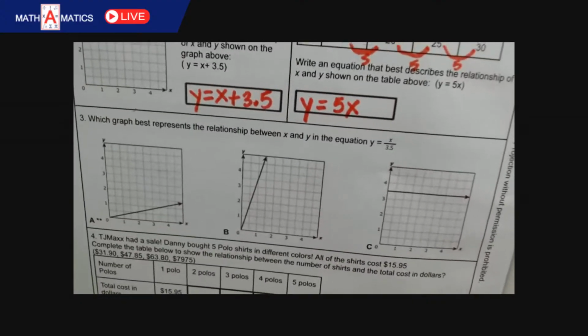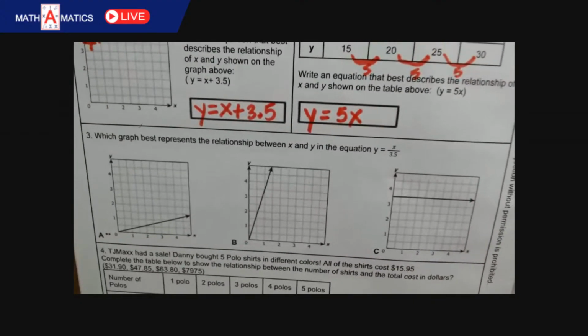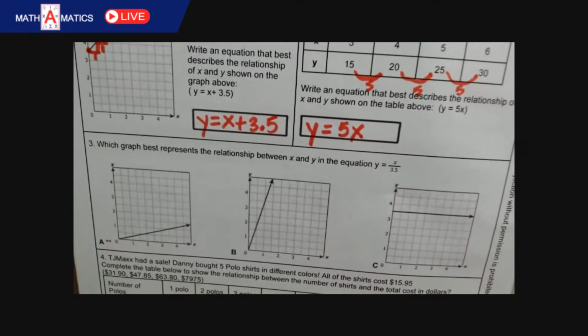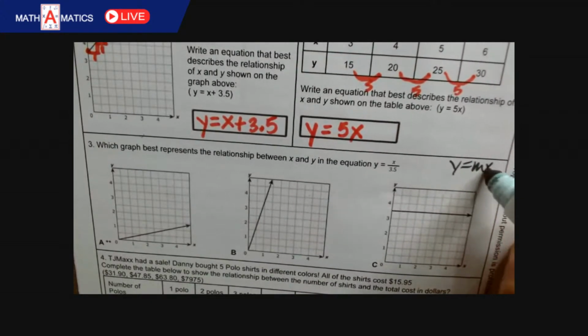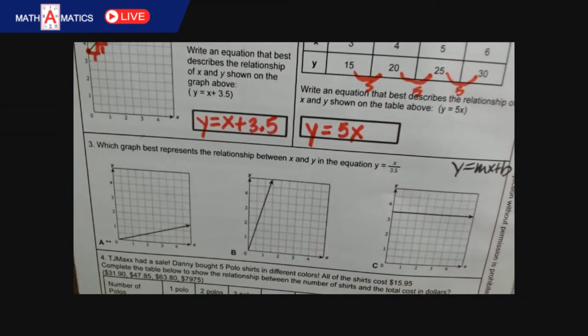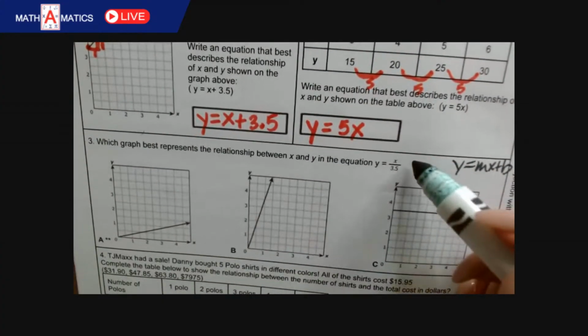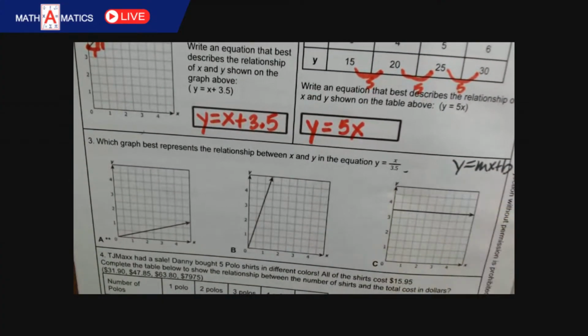Which graph best represents the relationship between x and y in y equals x over 3.5? One thing I want you all to notice, we know that our equation is y equals mx plus b. Well, right now we don't have anything adding to our x, or our plus b, right?